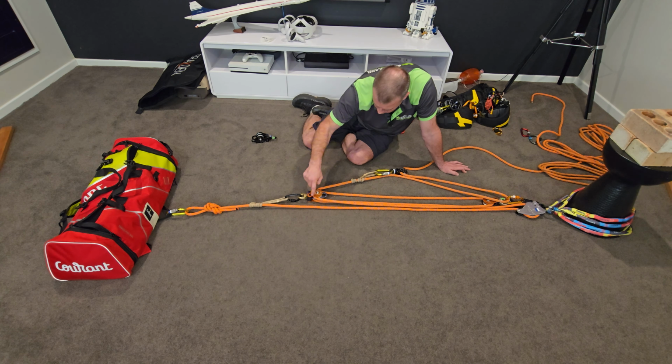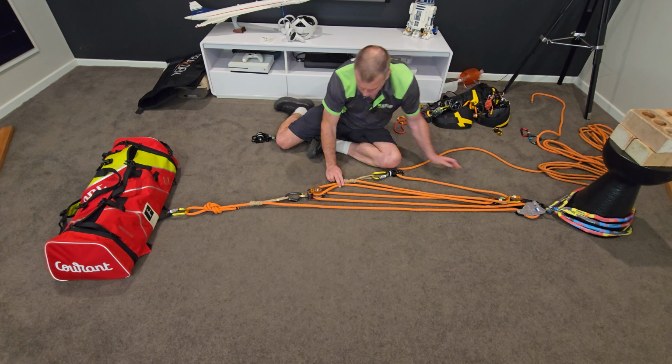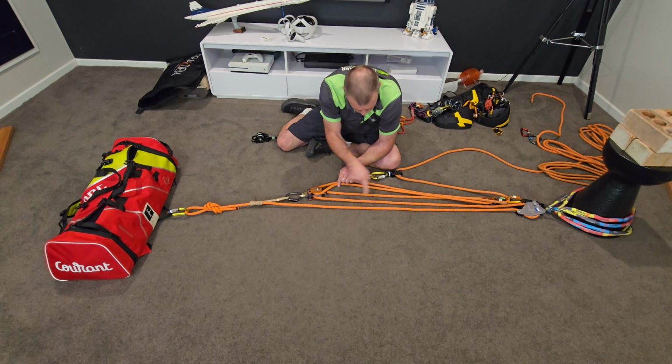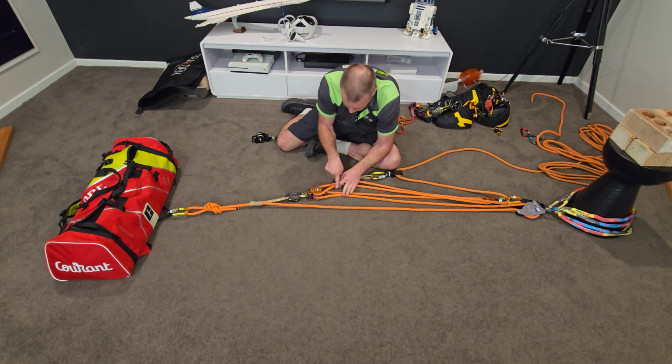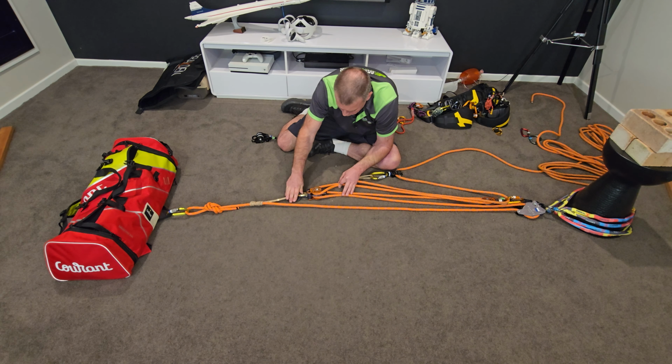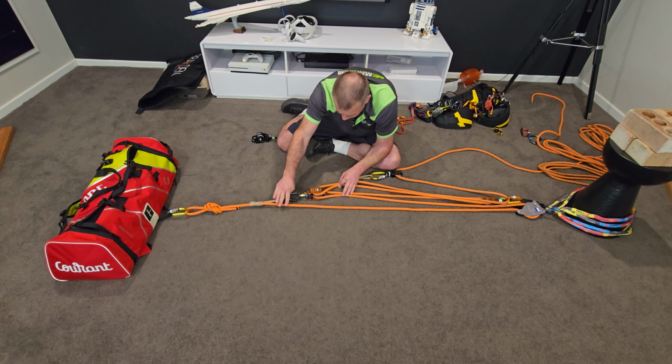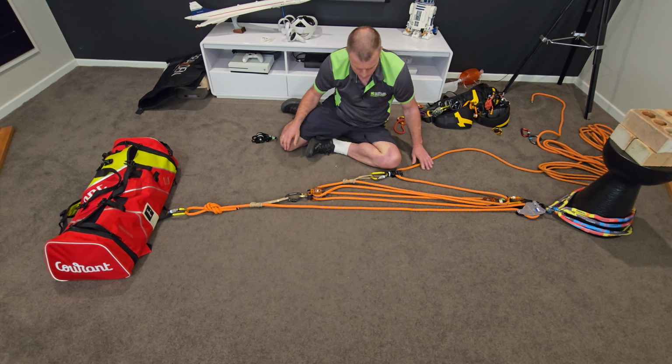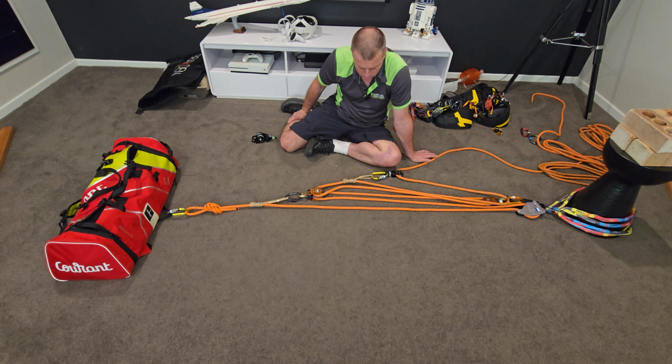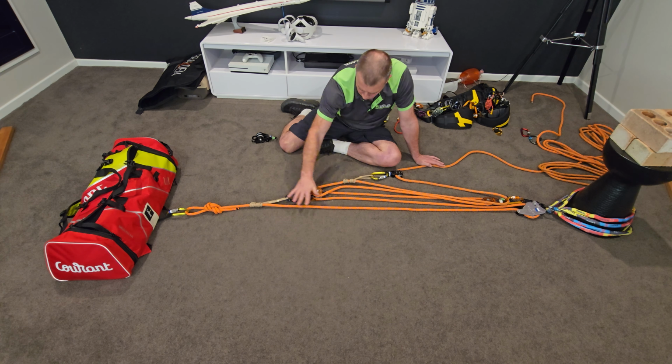3 goes in, 3 comes out. 3 plus 3 is 6. 3 goes in, 3 comes out. 3 plus 3 is 6. So 6 and 12. 12 plus 3. 15. 15 to 1. Okay, so we've turned a 5 to 1, we've added in a 3 to 1.